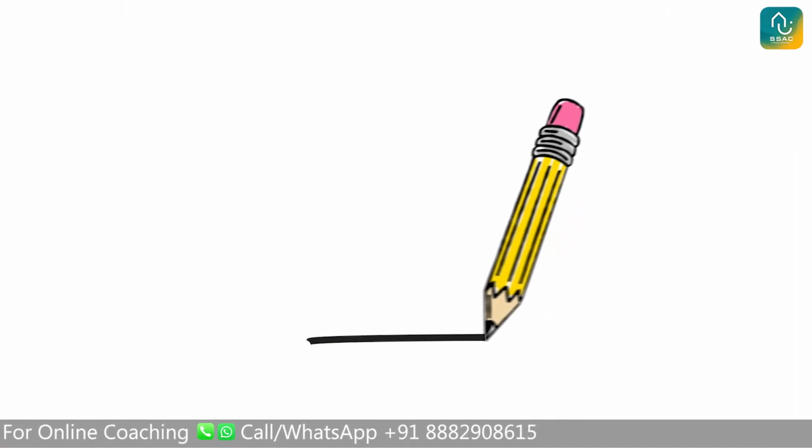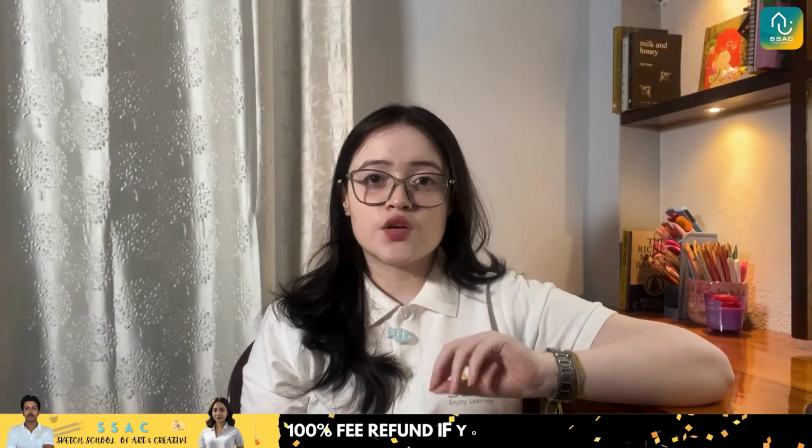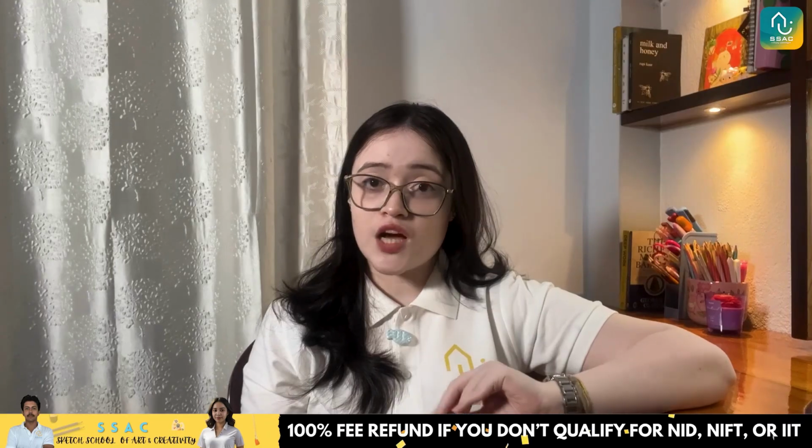Before you start drawing, always remember that in a design entrance exam like UCEED, you can only use pencil as the medium. You can't use any type of color or any different medium, and you also can't use any scale or ruler. I will let you know how exactly you can make a very beautiful drawing without using any ruler or scale.